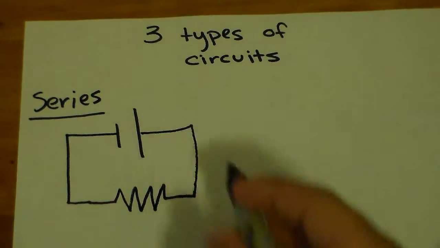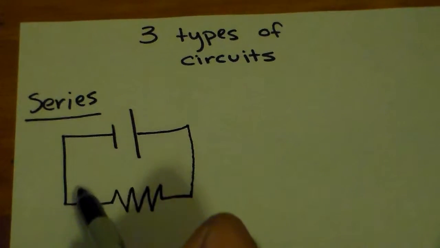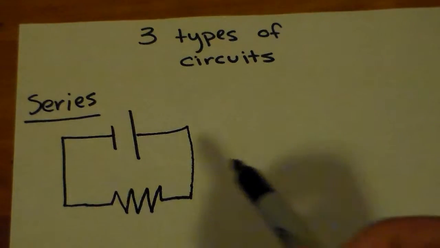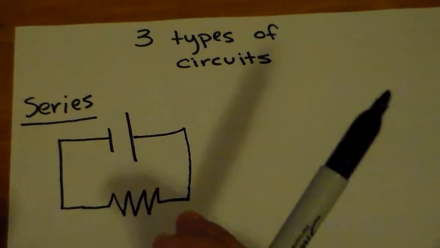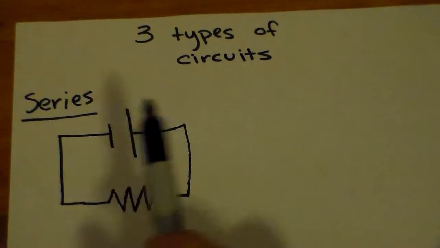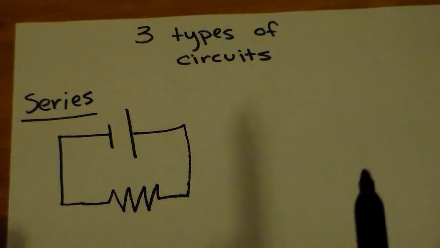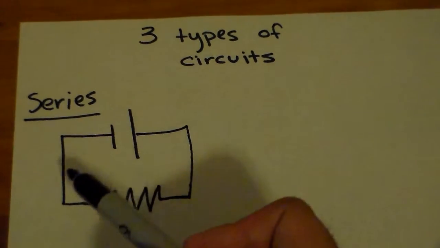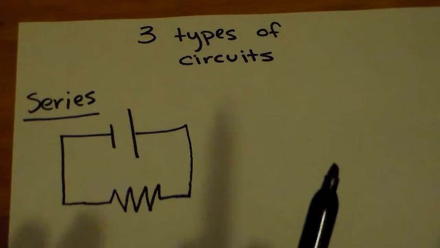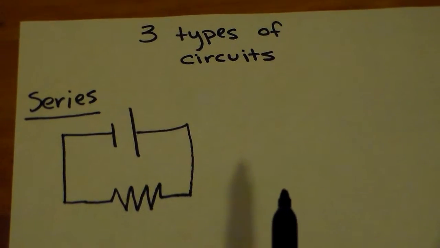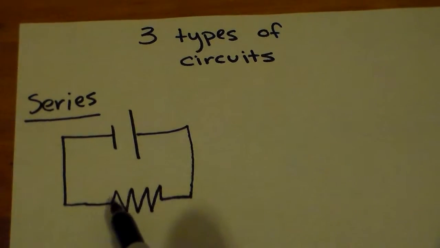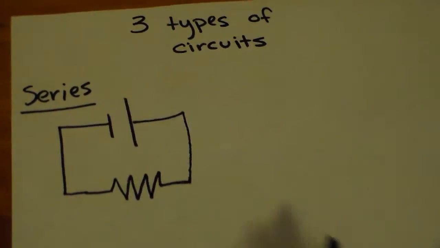In a circuit, all these electrons are going at a high speed, and what the resistor does is it resists the electrons moving around the circuit, so that if light bulbs or other stuff were connected to it, the fuse would not blow out and all that stuff. So, a series circuit goes basically in a circle with resistors going all around it.